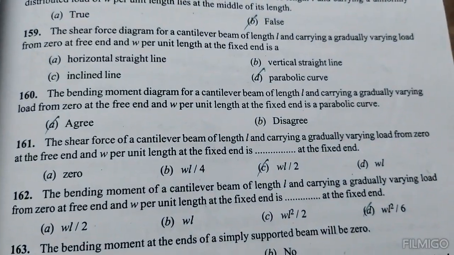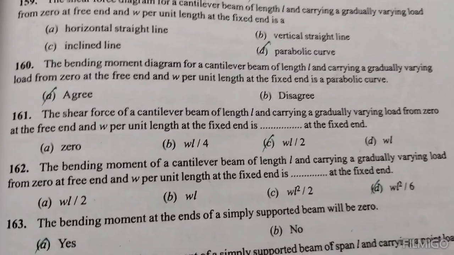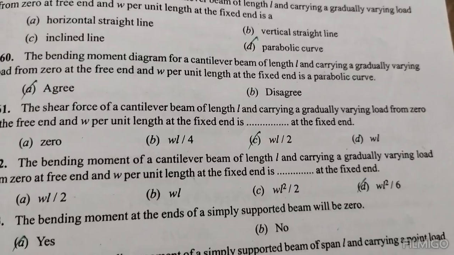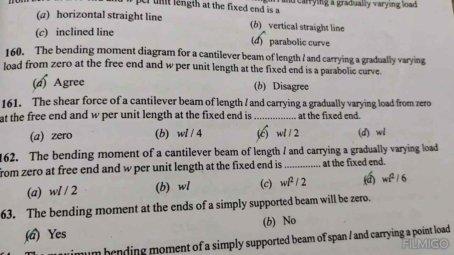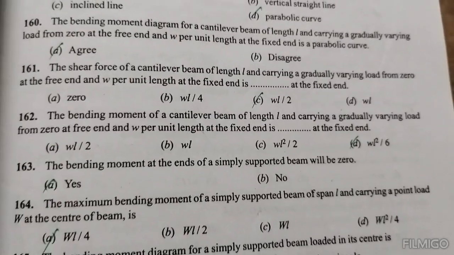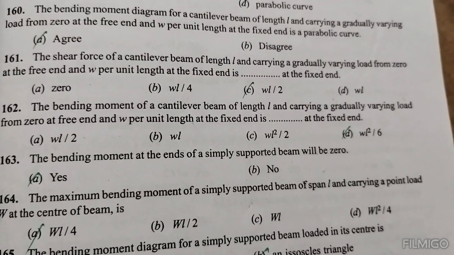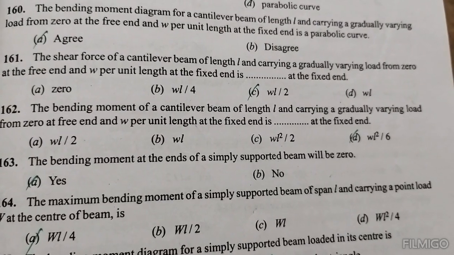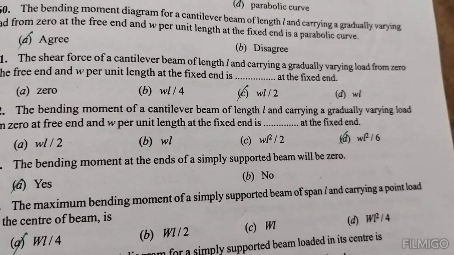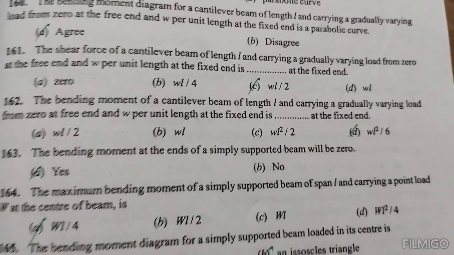This is correct. The shear force of a cantilever beam of length L carrying a gradually varying load from 0 at the free end to W per unit length at the fixed end is WL by 2 at the fixed end. The bending moment at the fixed end is WL square by 6.